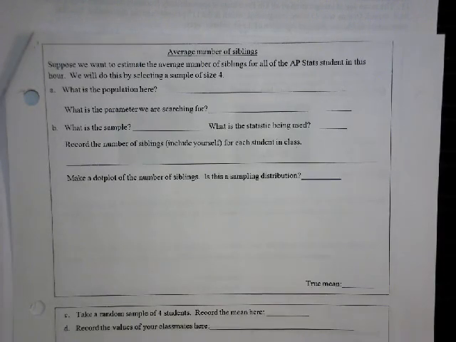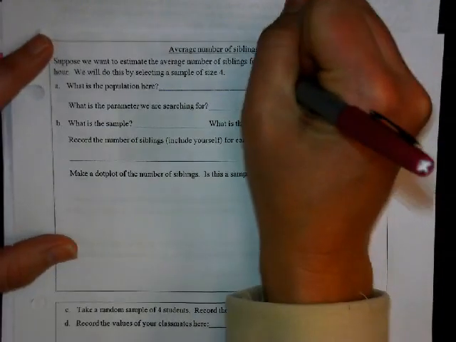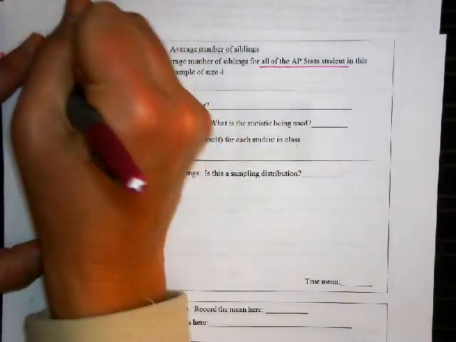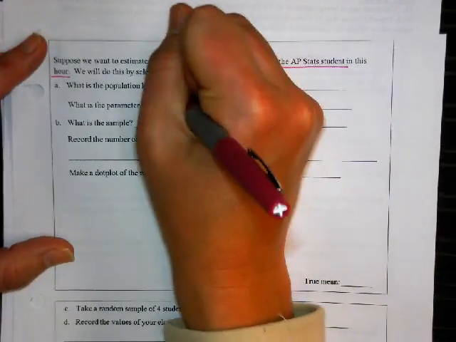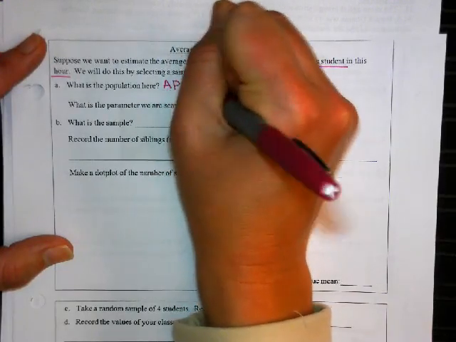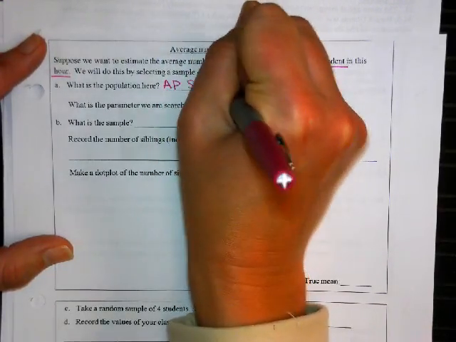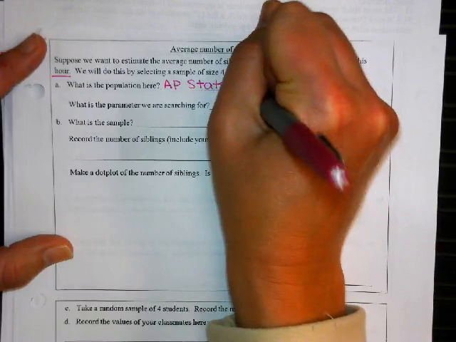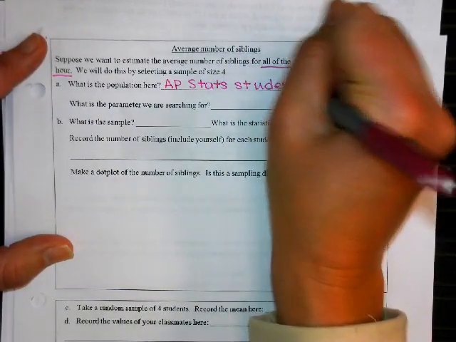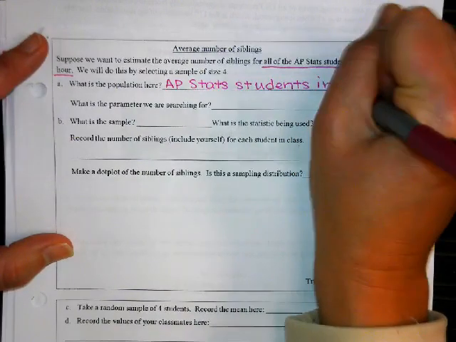So we're looking at all AP Stat students in this hour. So let's just say AP Stat students block 3. And we'll go with period 3 because otherwise I have to write more.